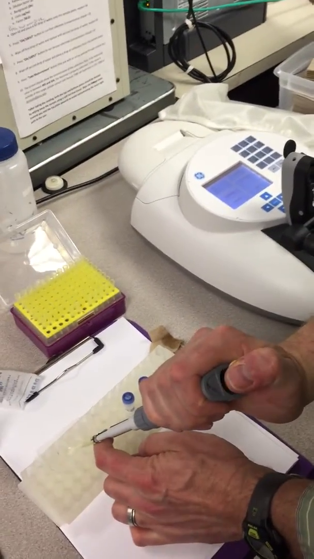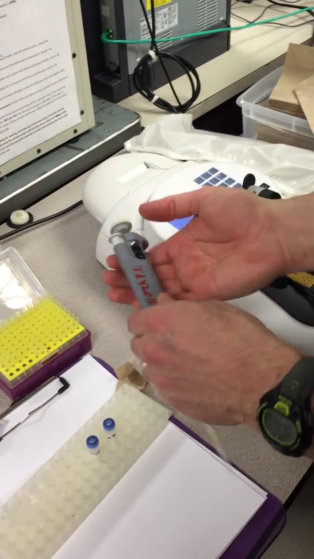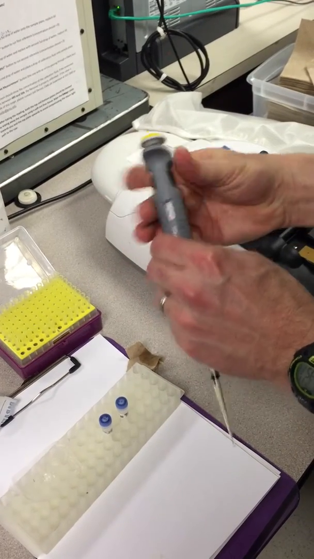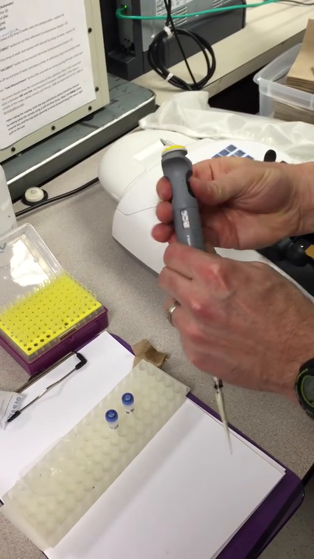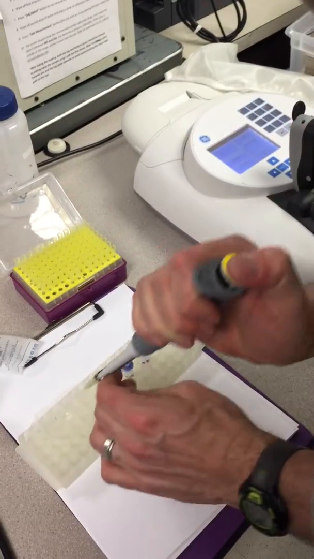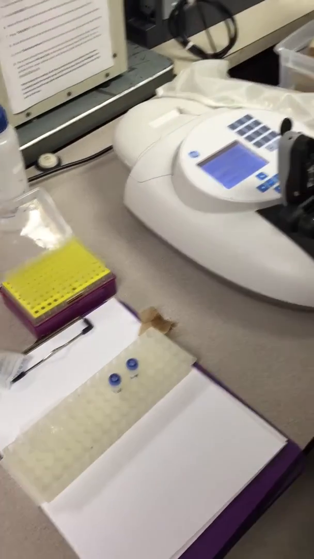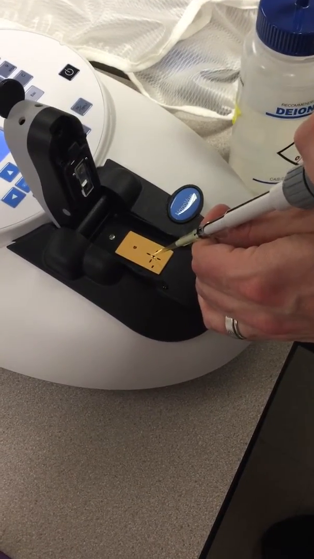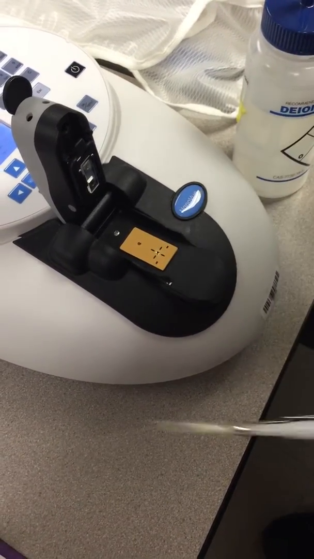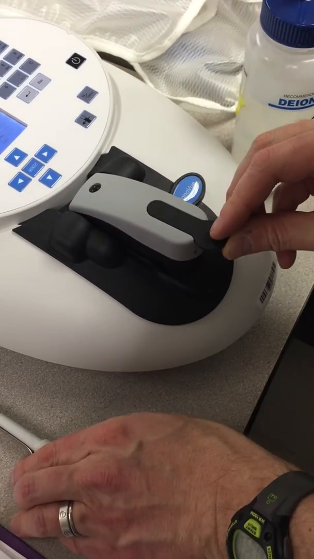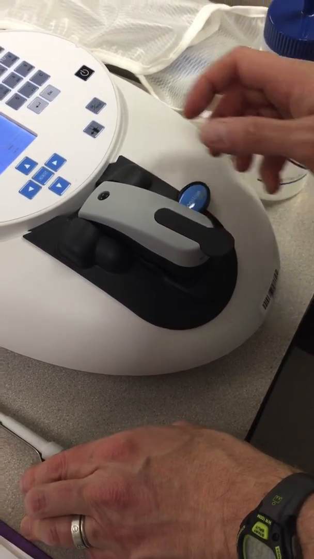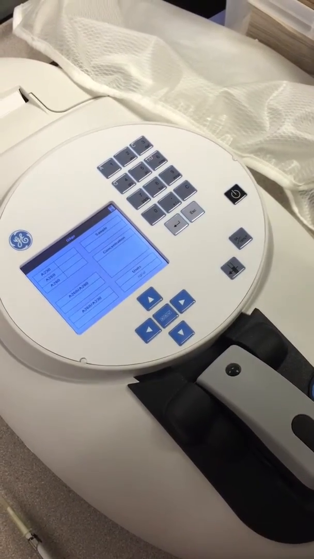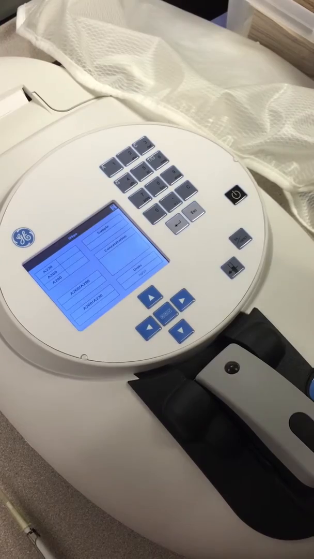So I'm going to take up 2 microliters of water, or this is actually more than 2 microliters. So let me just go ahead and change that real quick. Down to 2, so we'll take 2 microliters of water here, and then we're going to apply it right in the center of that dot where we have all those lines that are pointing. Slowly drop it, don't slap it down. And then what you can do is hit this button here. This should blank it. They'll ask for a second blank also.